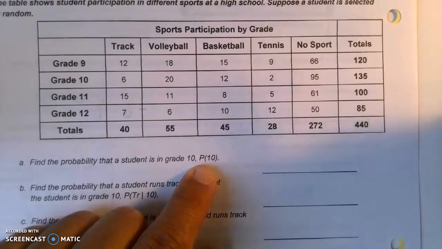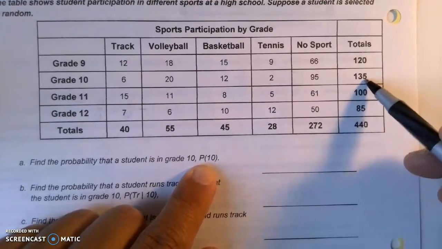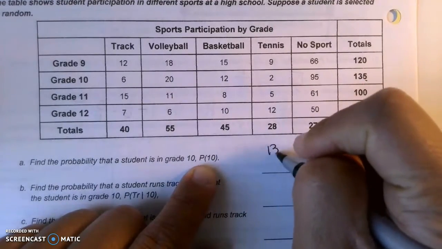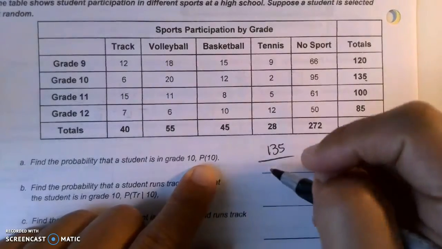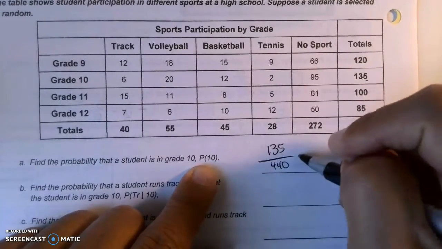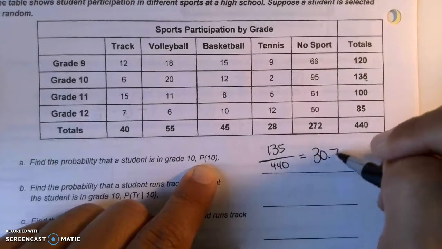So you're just randomly picking, and how many 10th graders are there? There's 135, so that probability is 135 out of the total for the entire school, which is 440. So what's the probability if you're just picking a person and he or she is a sophomore? It's 30.7%.